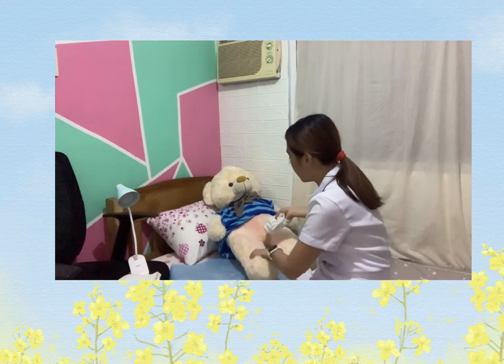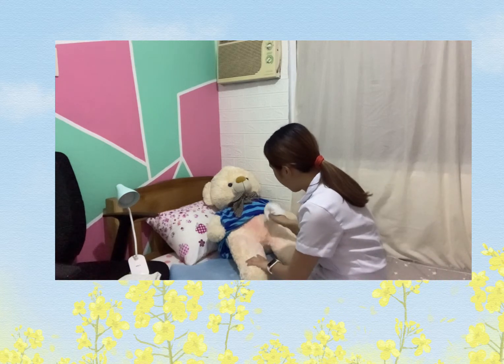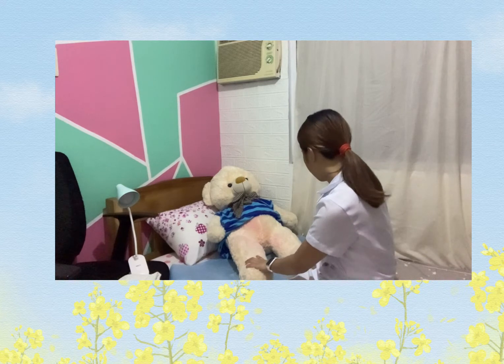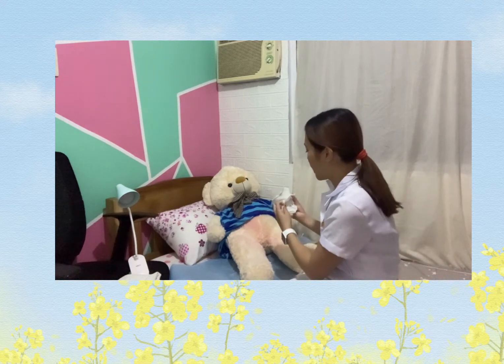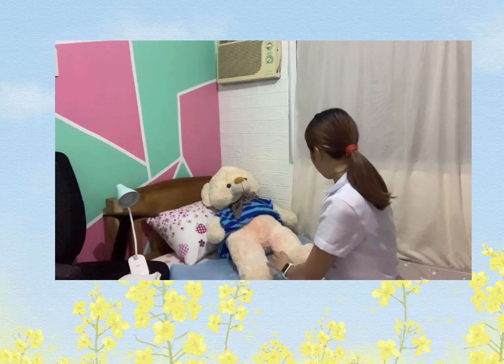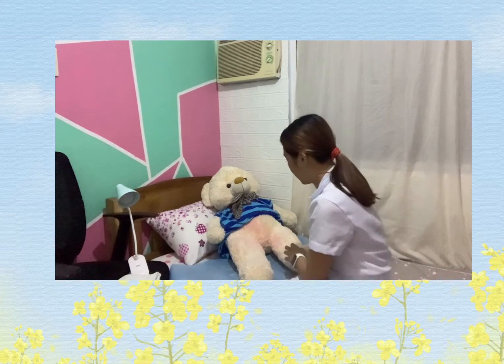And then we will clean the perineal area of the patient, making sure that we follow the rule of 7. Make sure to clean from cleanest to dirtiest. And then, dip it again in the water and use the other side of the bath mitt.